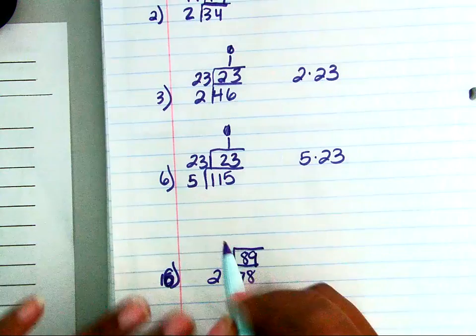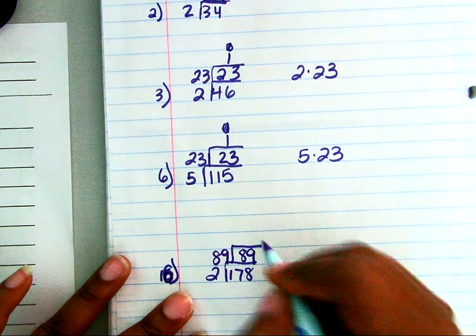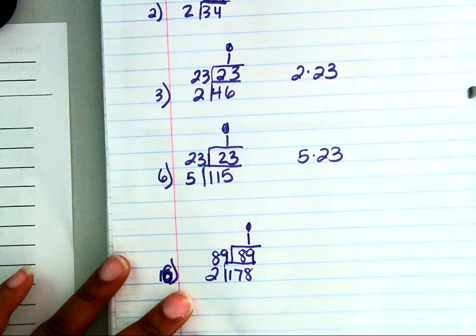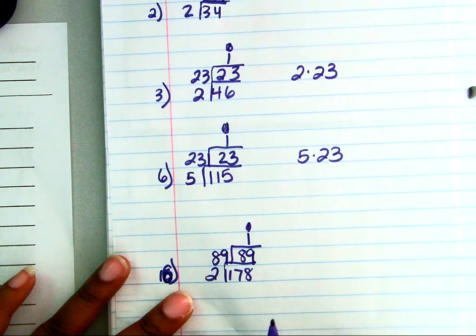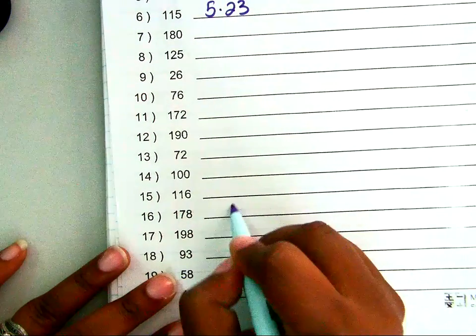So 89 is a prime number. You checked your sheet. 89 divided by 89 is? Birthday cake. So what do I write over here? 2 times 89. And on my homework for number 16, 2 times 89.